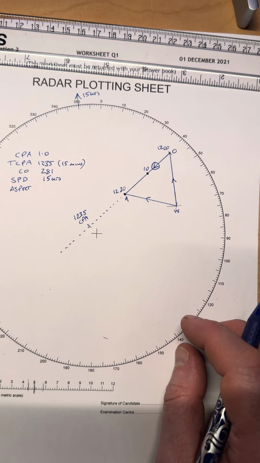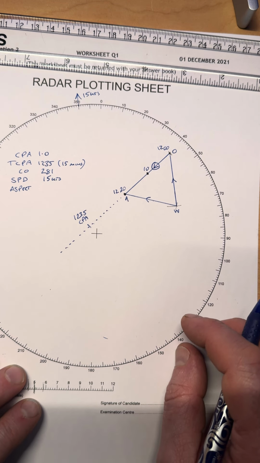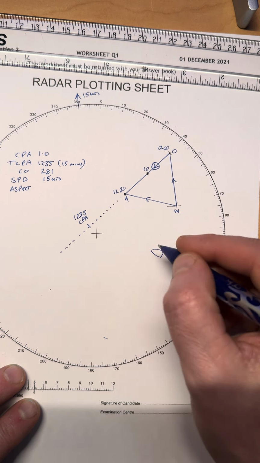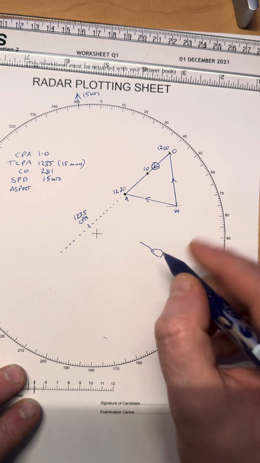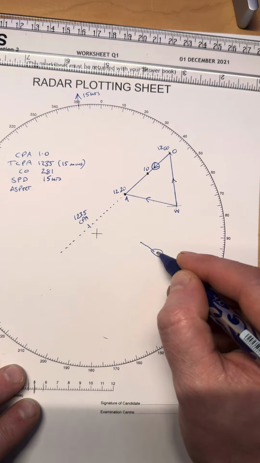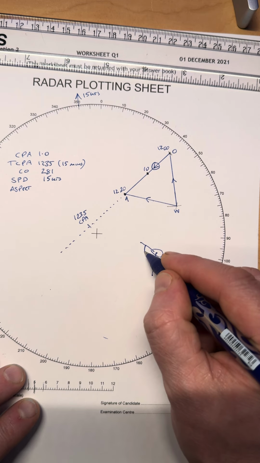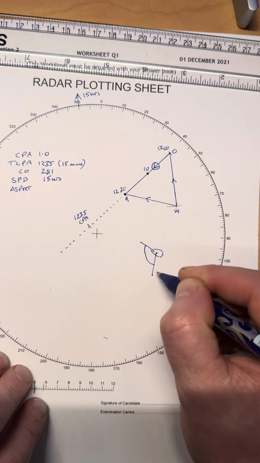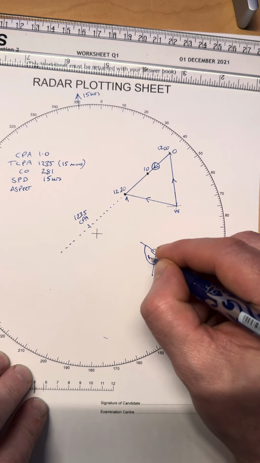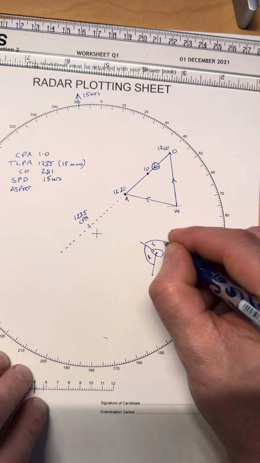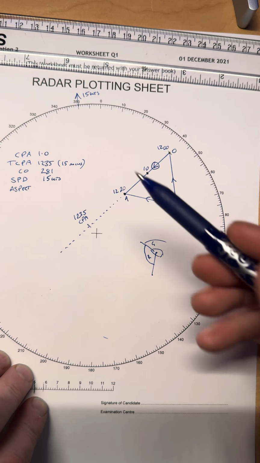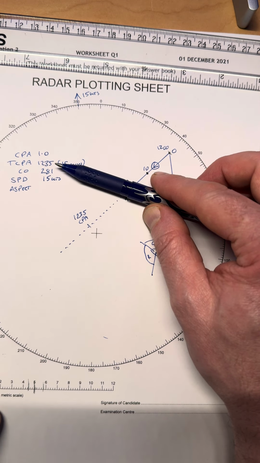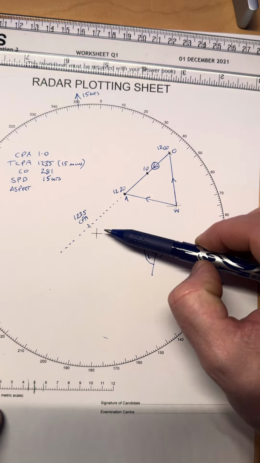The aspect is, basically, if this is him here, going in this direction, and there's a line from him directly to us, that's the angle that we are in relation to his bow. And we name it red if it's on his port side and green if it's on his starboard side. He's going that way, so we're on his port side, so it'll be red. We're the centre of the screen.